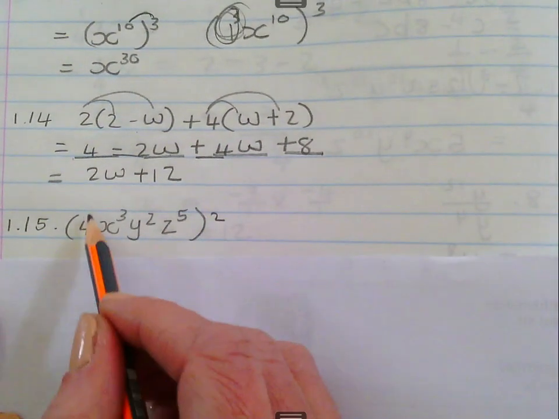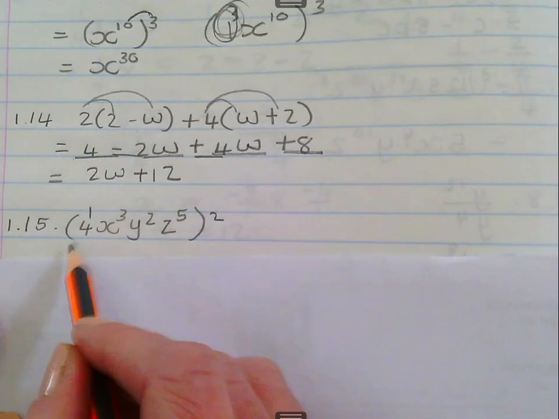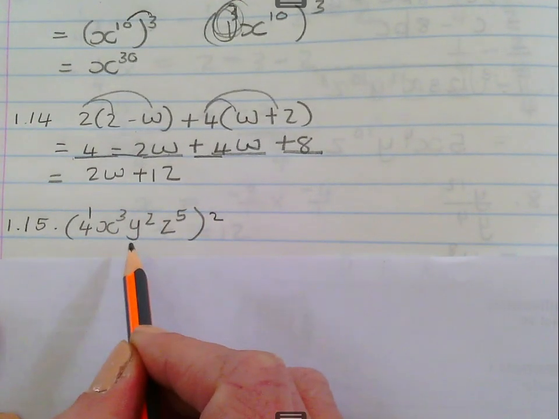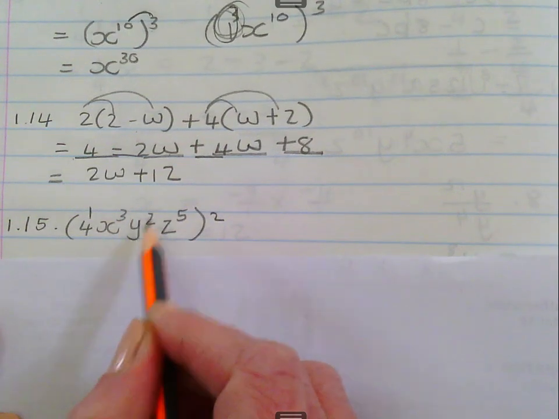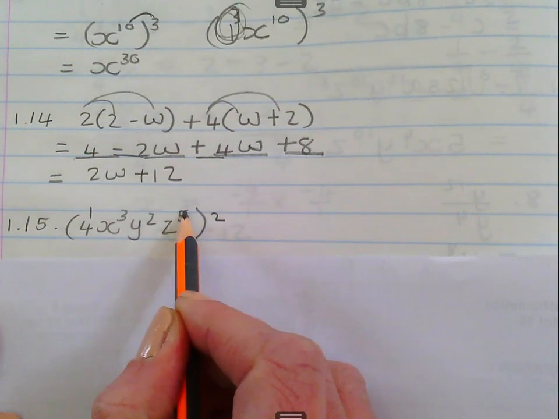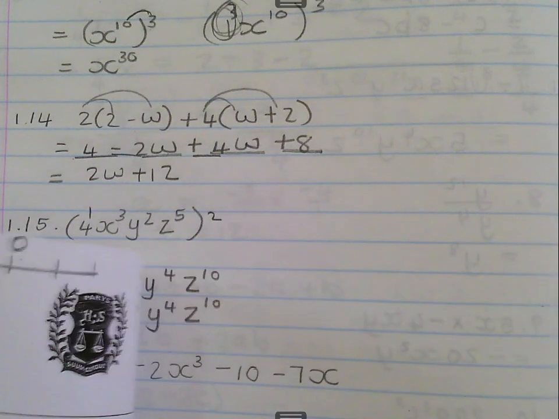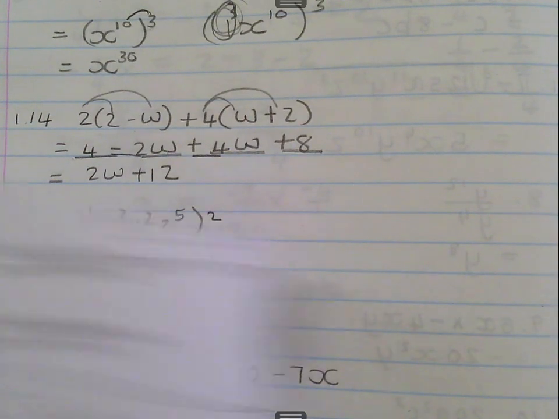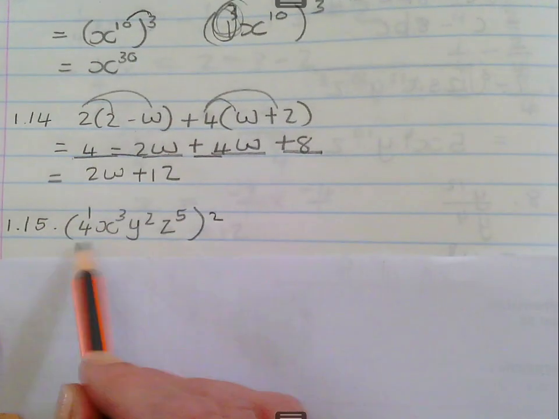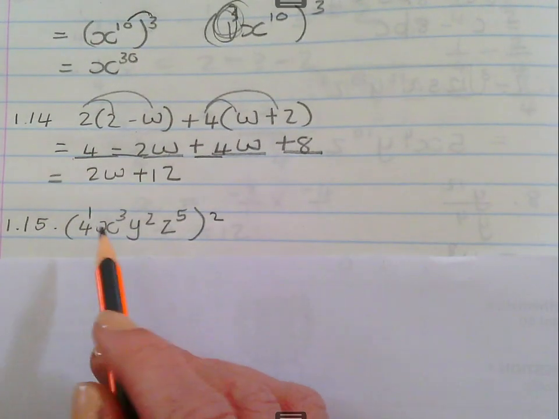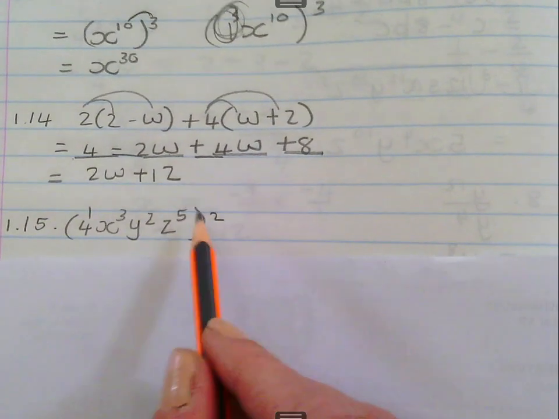Okay, let's just quickly look there. Just look whether you wrote down the question correctly. 4x to the power of 3, y to the power of 2, z to the power of 5. Okay, so this is what it's supposed to be. So you help me with this one. What did you do with that exponent?